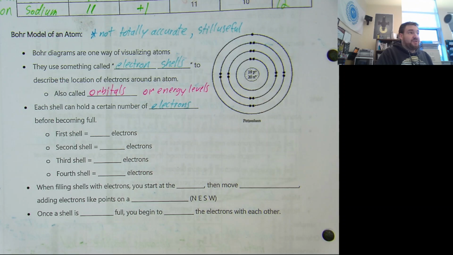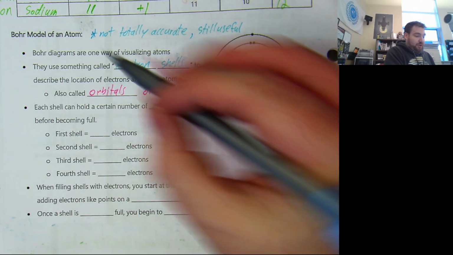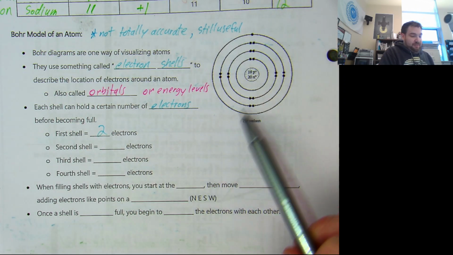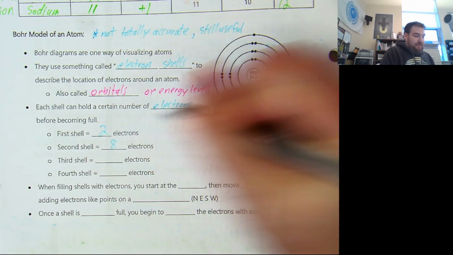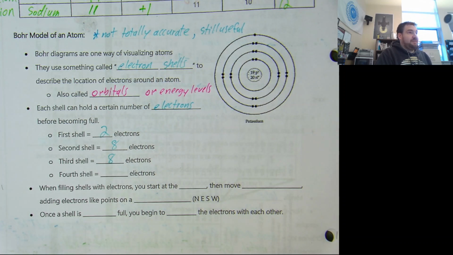Does anyone remember what these values are? You would have looked at them last year. In the first shell, how many? Well, in the first shell, we've got 2. The second shell is 8. The next shell up is 8. And the next shell up is? That one's not included on here. Anyone know how the numbers go? Yeah, almost, a little bigger. 18.